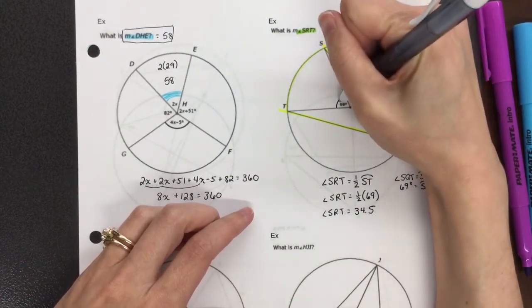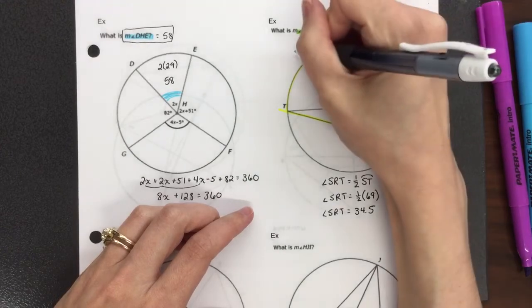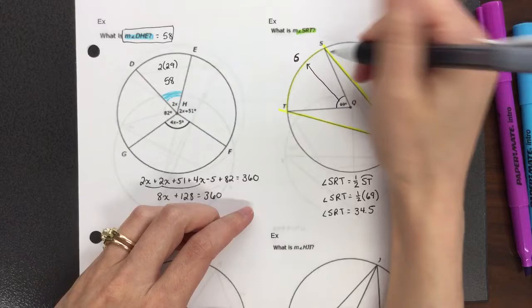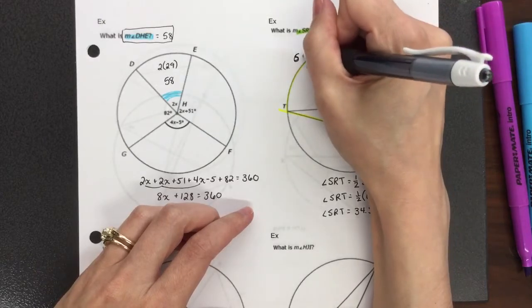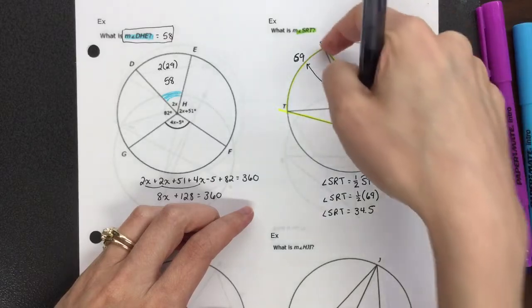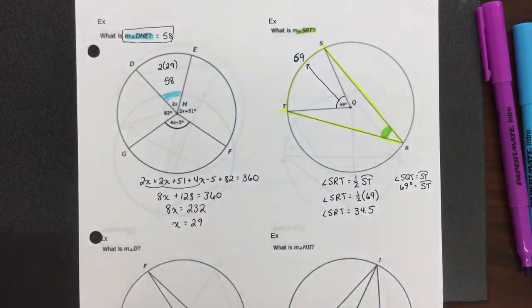So you see how we took that central angle. The central angle is going to be equal to that minor arc. And so this inscribed angle is going to be half of that intercepted arc there.